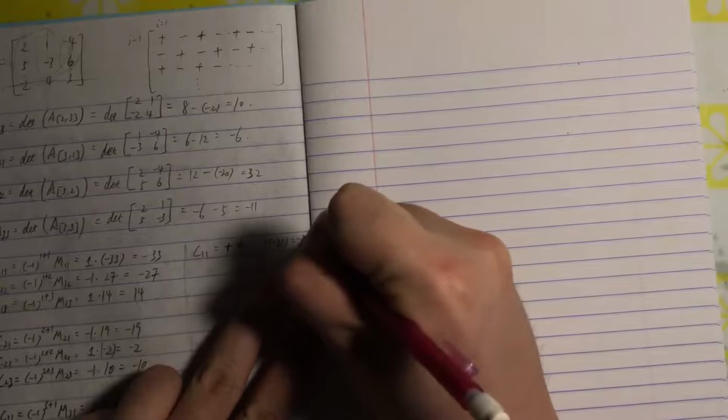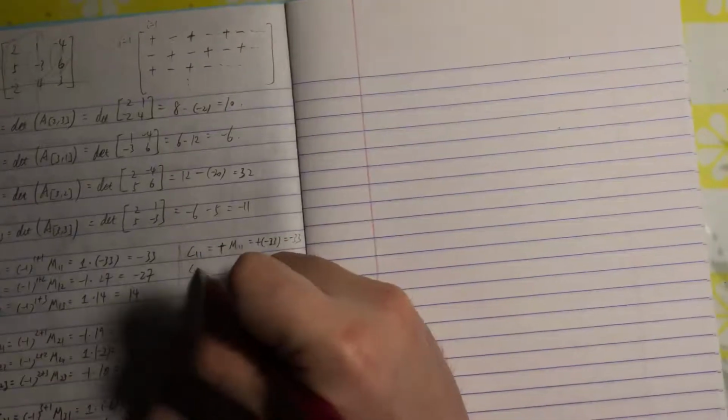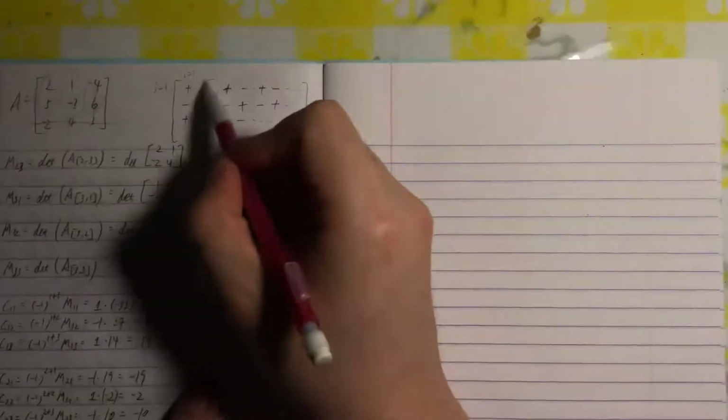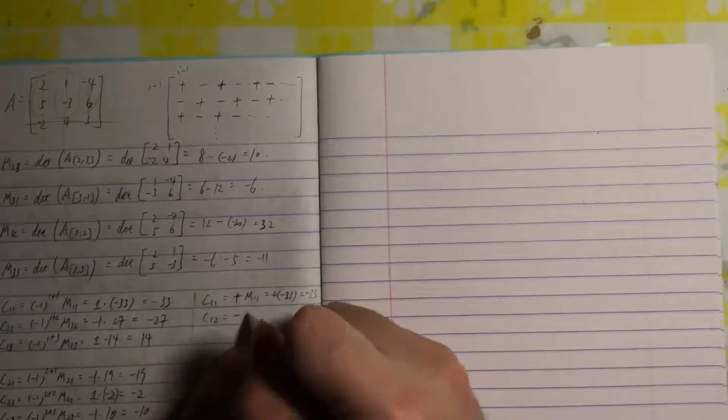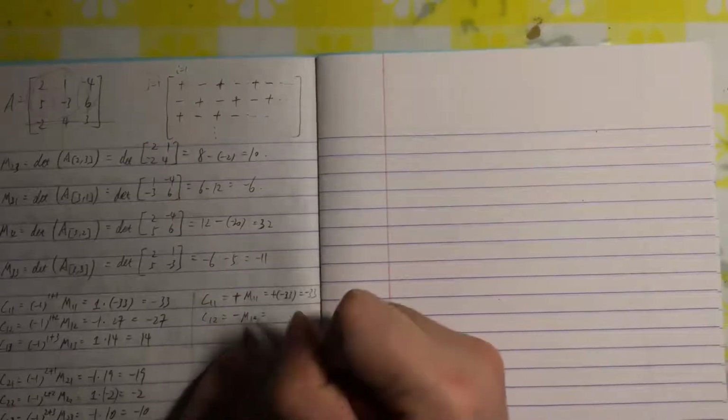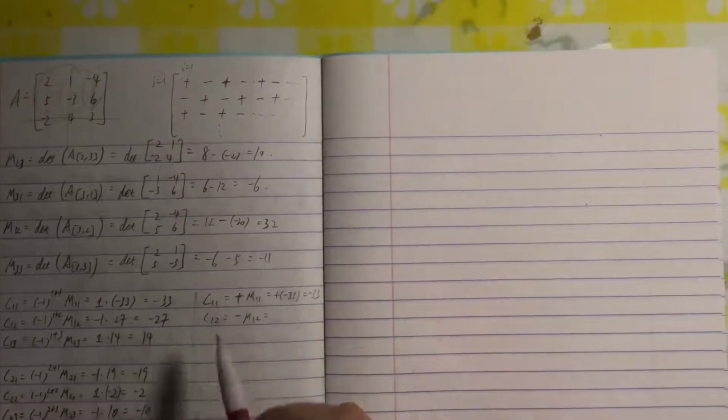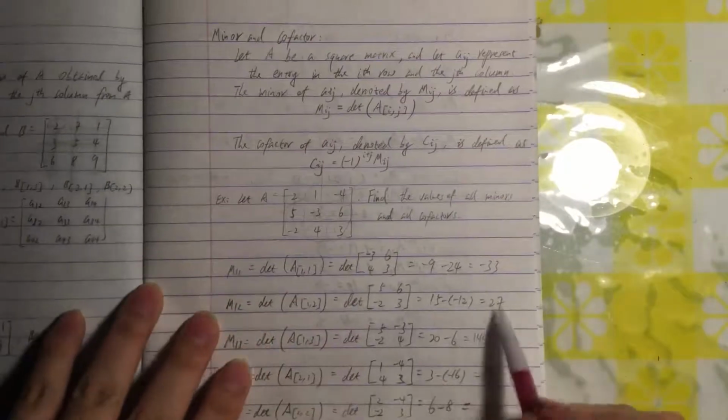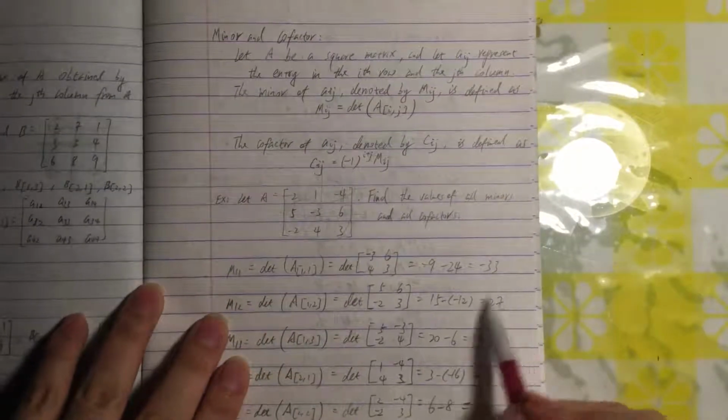It stays the same. For C12, that's negative M12. Negative M12 means we switch the sign. So positive 27 becomes negative 27.